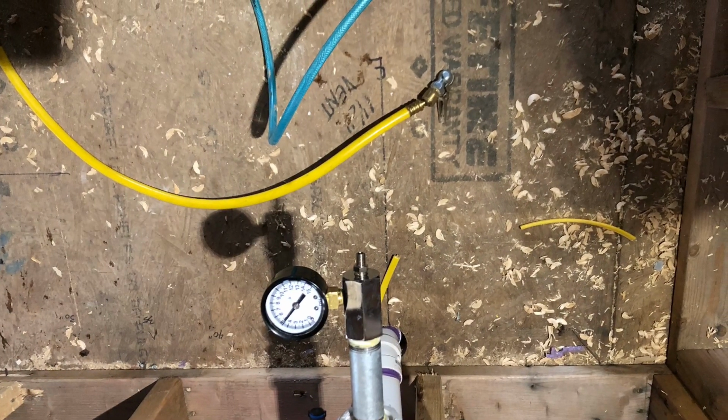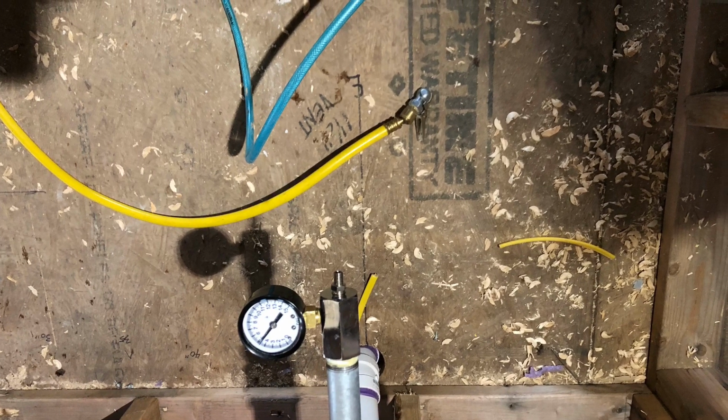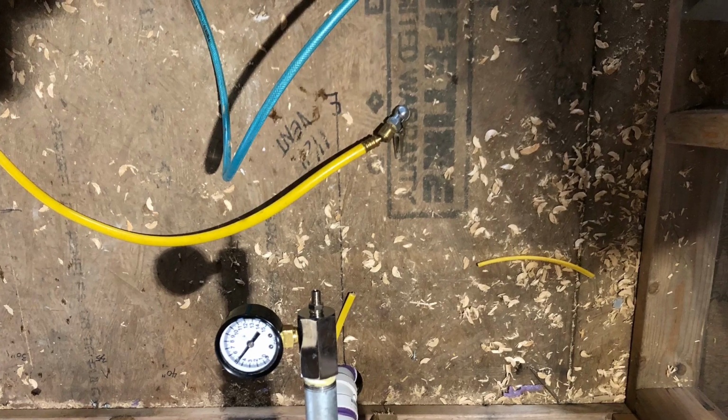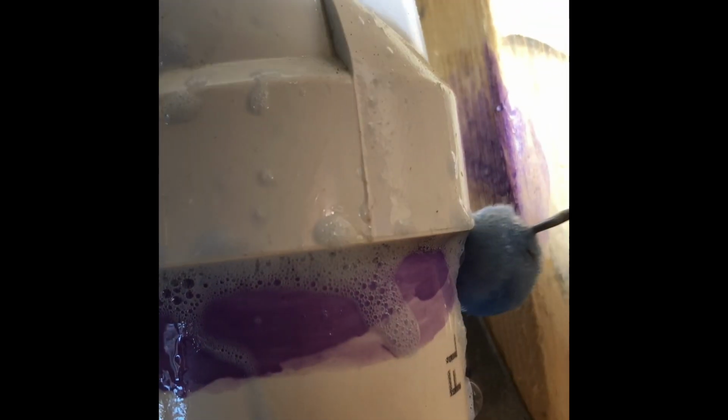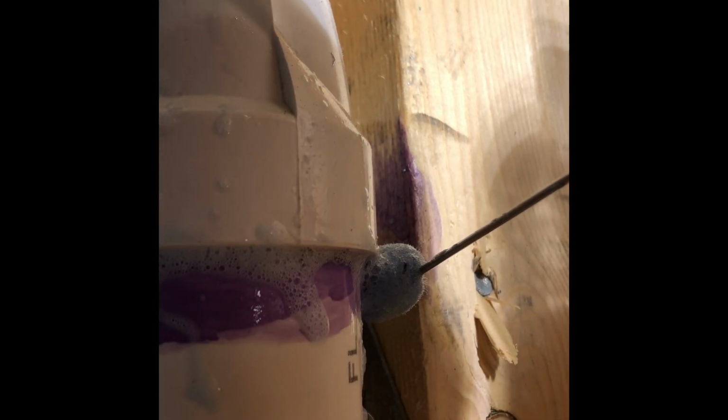Here's my drain test connection where I'll pressurize the drain system and look for leaks. This is in the hall bathroom at the lavatory drain connection. Here I am still looking for leaks in the drain and vent system. This is a vent line in the laundry room area coming just above the top plate there. And I continued to look for leaks till I found them all and got them fixed.